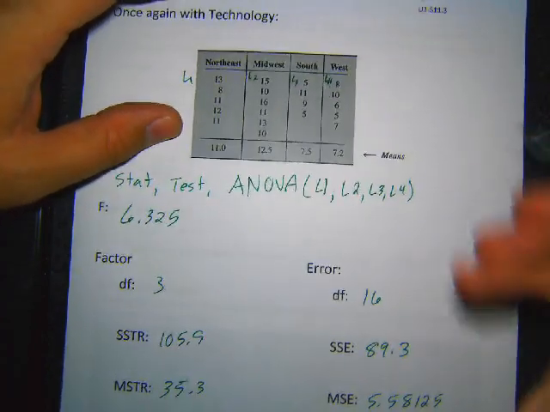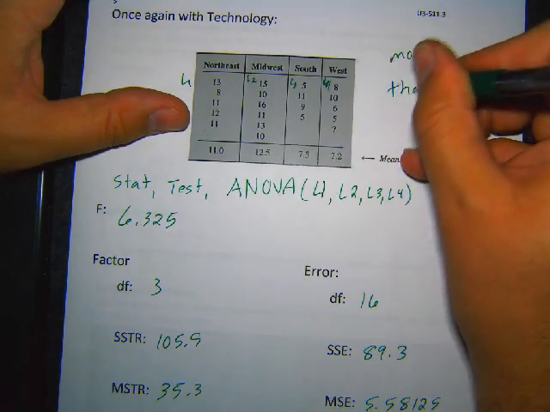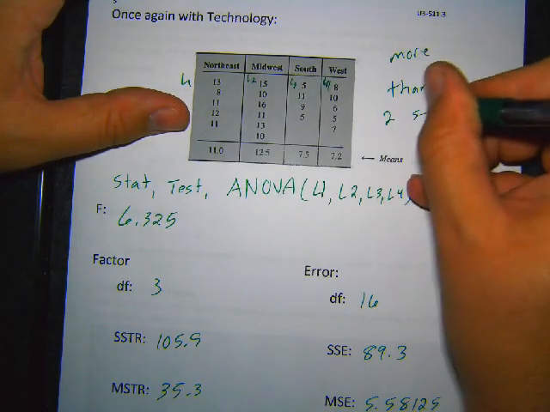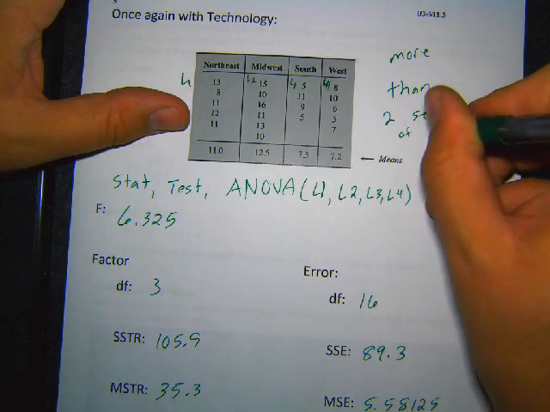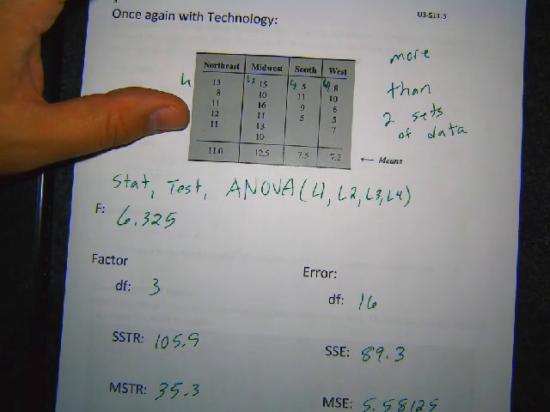Again, ANOVA is for more than 2 sets of data. So as soon as you get more than 2 sets of data, you get 3, 4, 5 sets of data, then you know you're doing ANOVA, and that's what we're looking for.